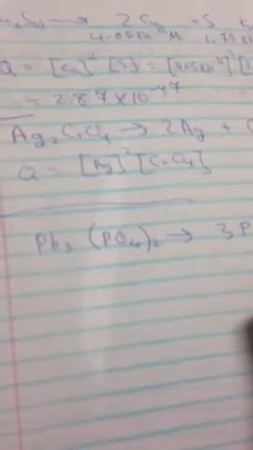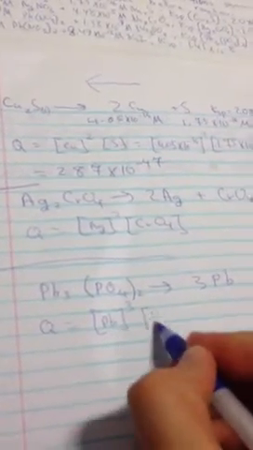So A doesn't work, B doesn't work. Let's look at C. C is Pb3(PO4)2. I'm just going to copy this down. That is going to go towards 3 Pb plus 2 PO4. Right. So we know that Q is going to equal the concentration of Pb cubed multiplied by phosphate squared.